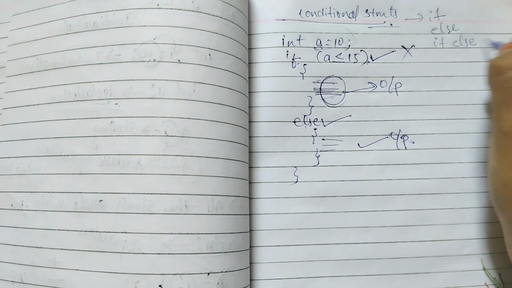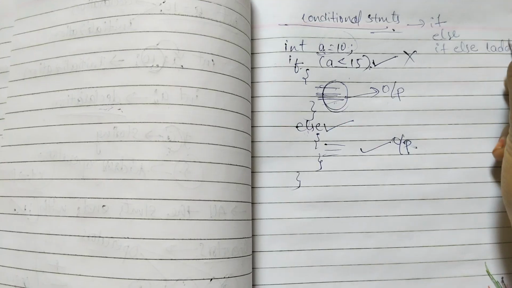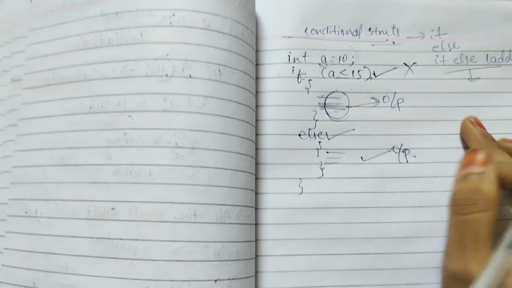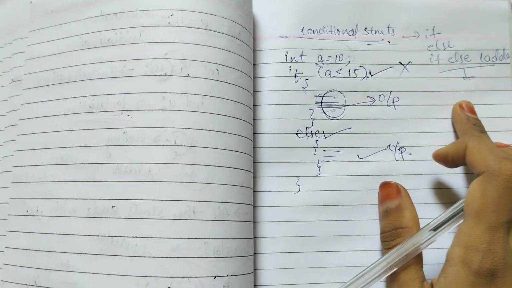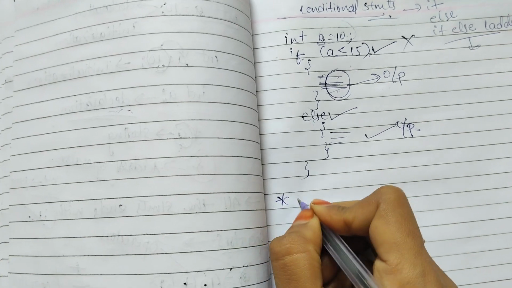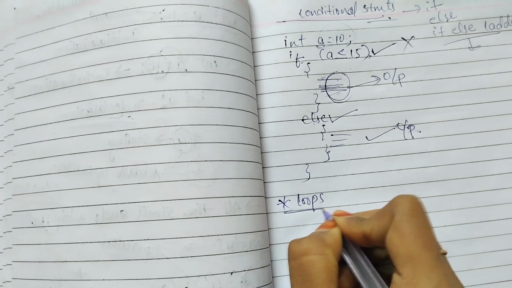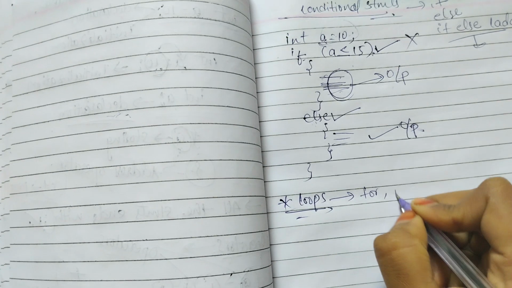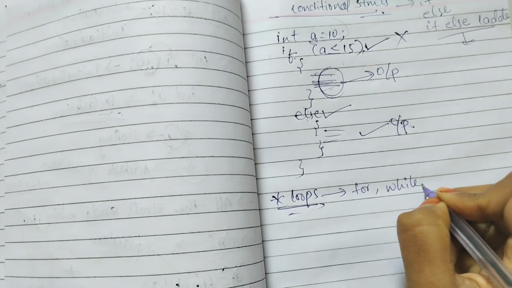We have here conditional statements: if, else and if else ladder. I have explained about these three in a long video. Go and check it out on my channel. You can get it in a simple way. And the next one is loops. We have the for loop, while loop and do while loop.